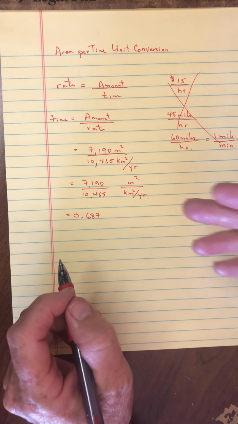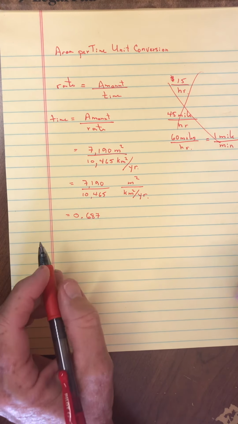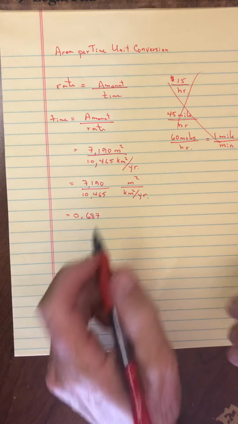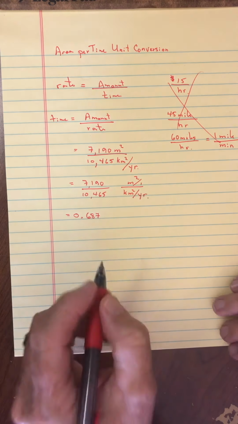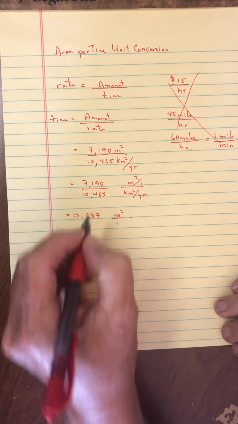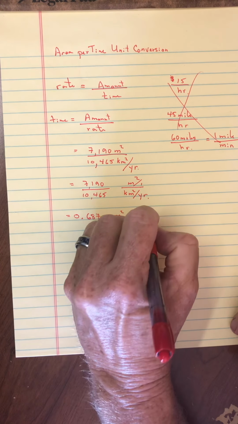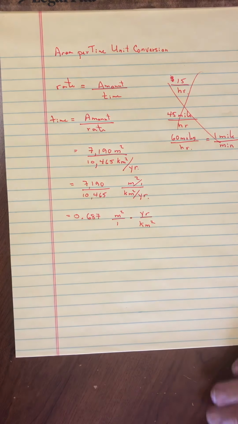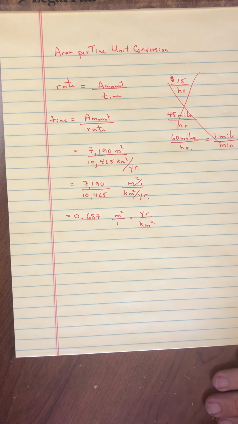And then let me look at the units. And here's where I'm going to say, follow the same rules of mathematics. So when I have a compound fraction, I flip and multiply. So let me write this as such. Okay?